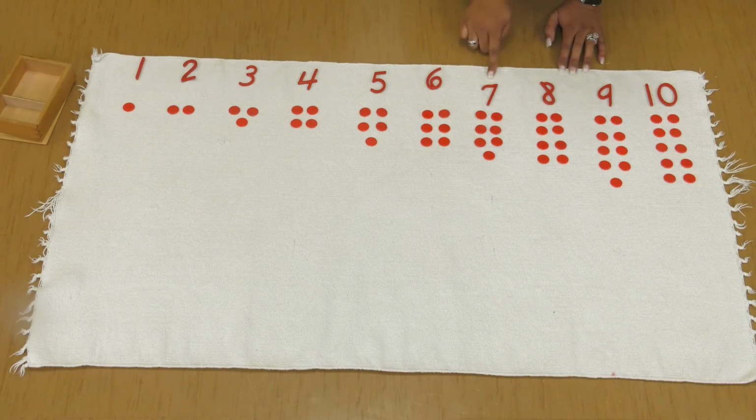Let's look at 7 and 8. It looks similar to 5, and 8 looks similar to 6 in my counters. But this counter's all by itself. So 7 is an odd number. 8 is even. The counters have someone to share.